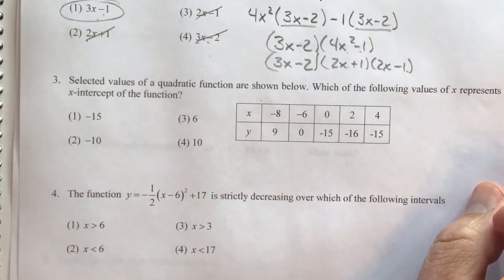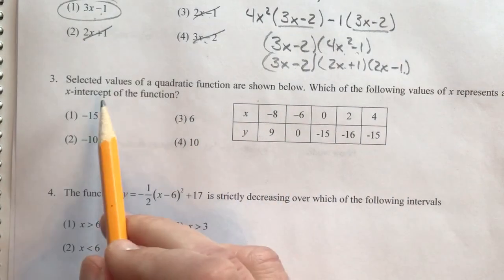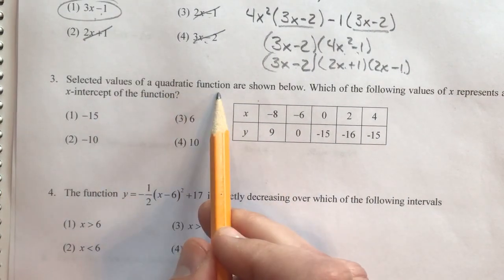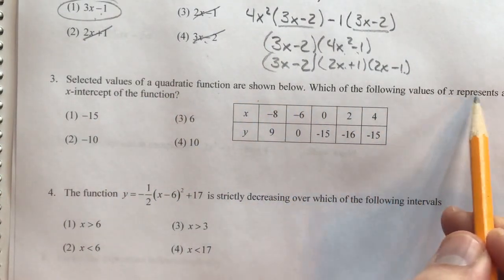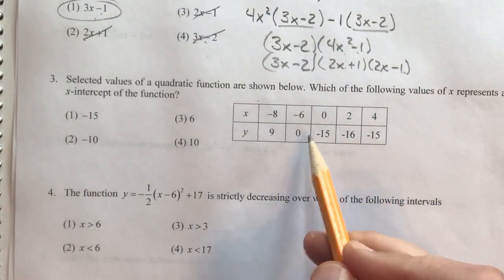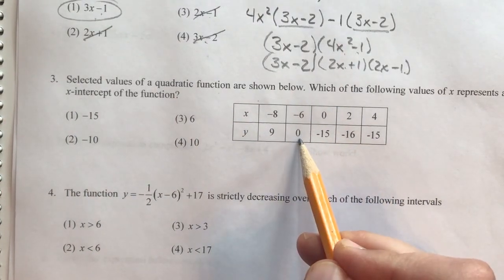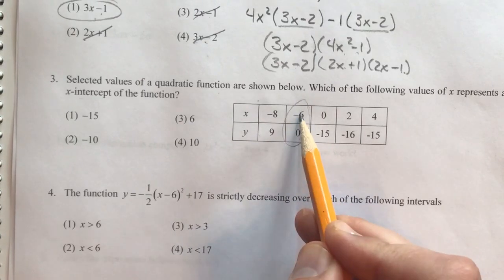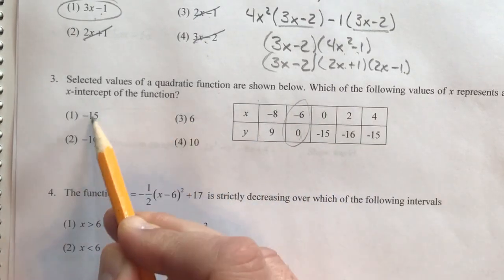Number 3. All right, we got a quadratic, a parabola, shown below. Where's the x-intercept? Now this one looks really simple because you're like, oh, there's the x-intercept. I hope you would say it right there, right there. There's the x-intercept. So I'm looking for negative 6. That's not one of the answers, though.